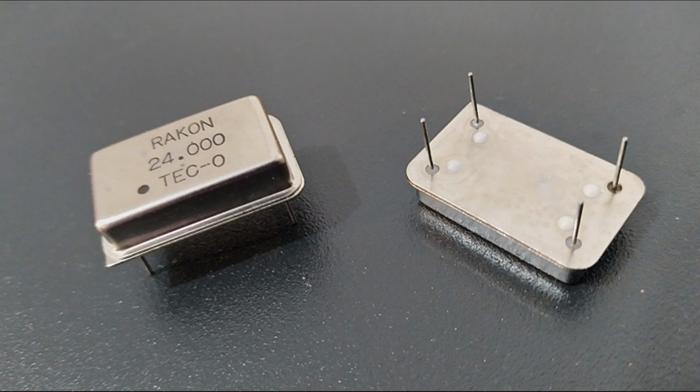Frequency tolerance and aging. Crystal resonators have tight frequency tolerances, typically specified in parts per million, ppm, or fractions of hertz. Although crystals are highly stable, they may experience slight frequency drift over time due to aging effects, which can be minimized through careful selection and aging processes during manufacturing.